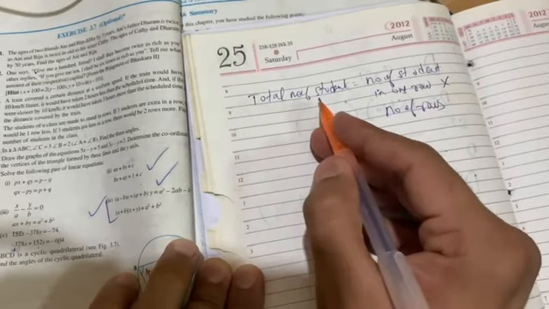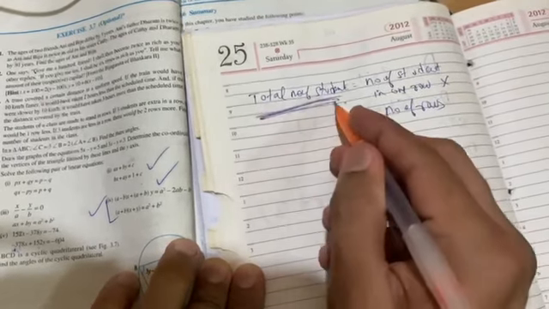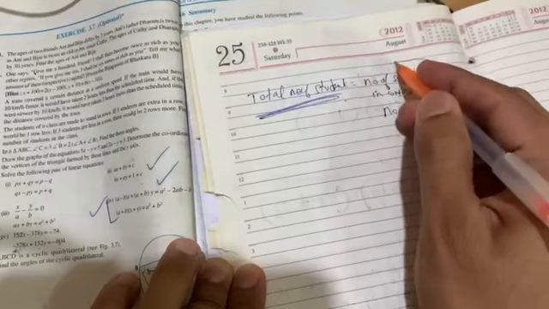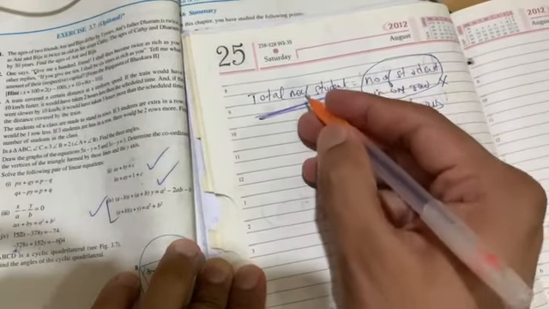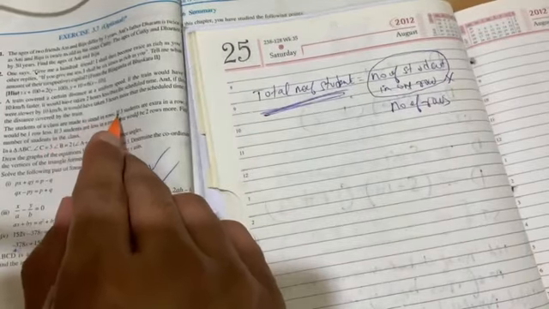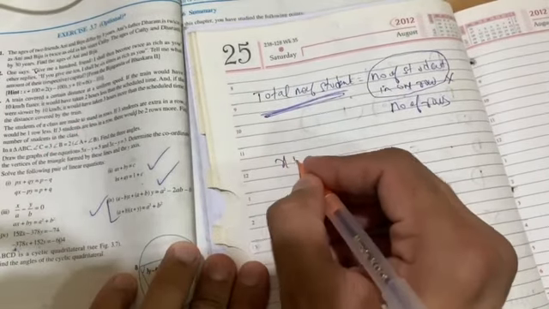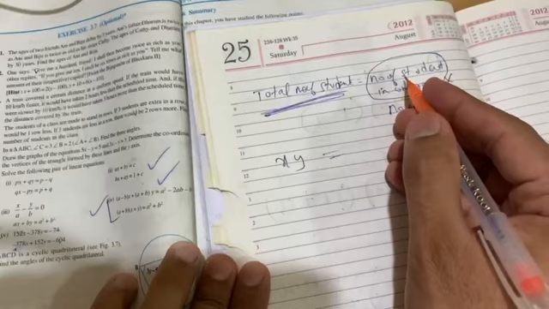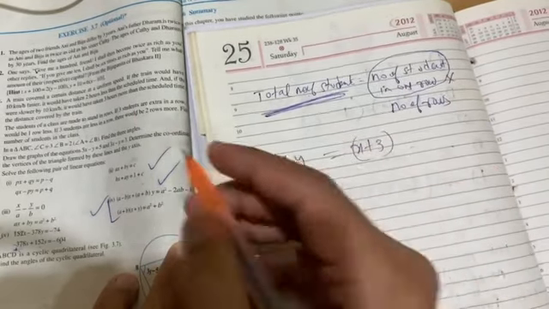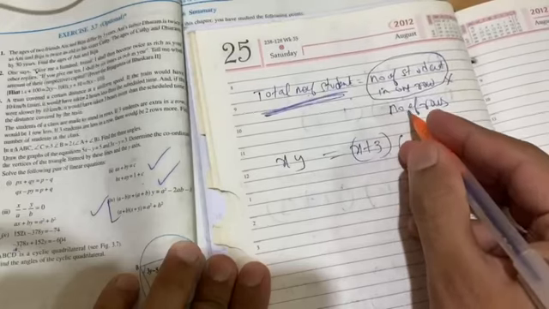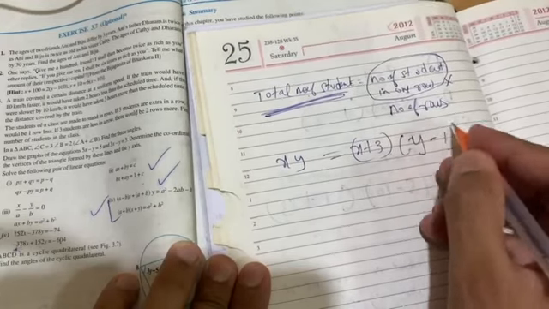How will you find the number of students in the class? Number of students in one whole row into number of rows. Okay. First scenario, it says total number of students is xy. If 3 students are extra in a row, 3 students means x plus 3. There will be one row less, so number of rows will be y minus 1.